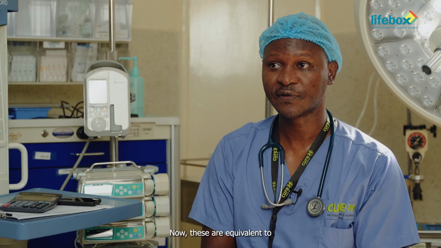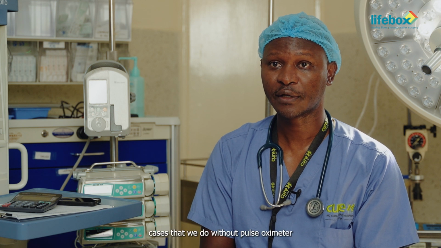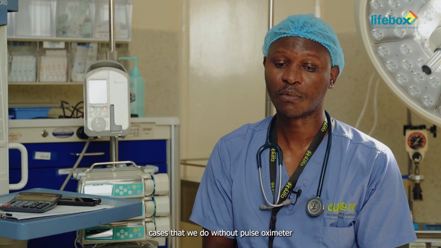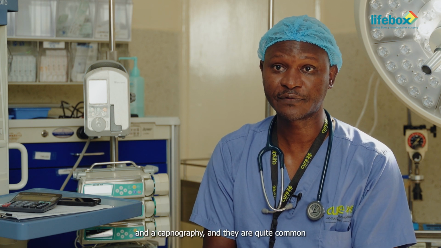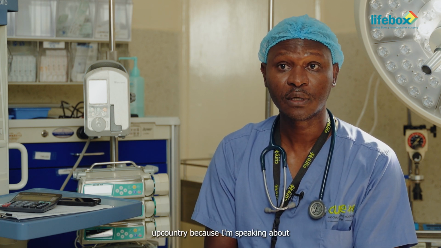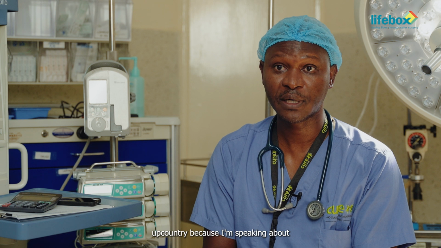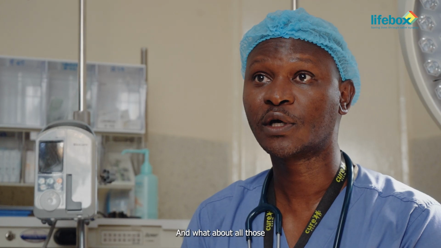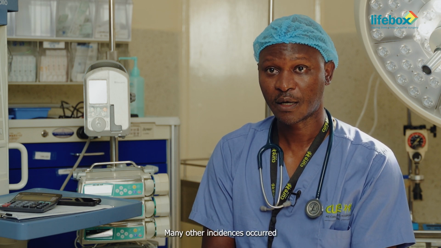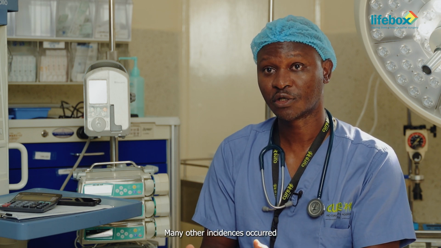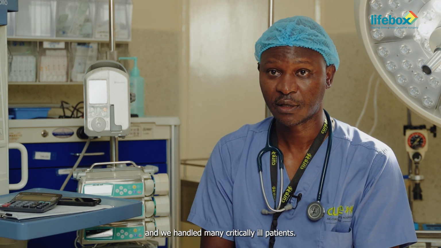Now, these are equivalent to cases that we do without pulse oximeter and capnograph, and they are quite common upcountry, because I'm speaking about a referral hospital here. And what about all those district hospitals upcountry? After introduction of pulse oximeters, many other incidences occurred, and we handled many critically ill patients.